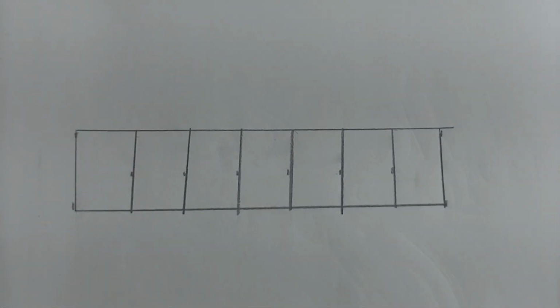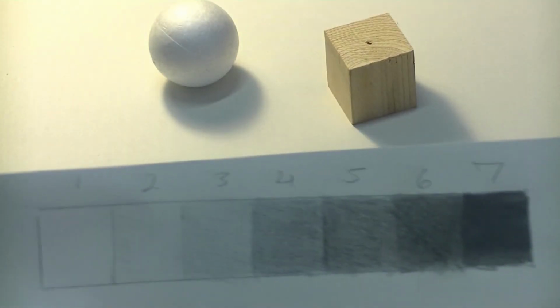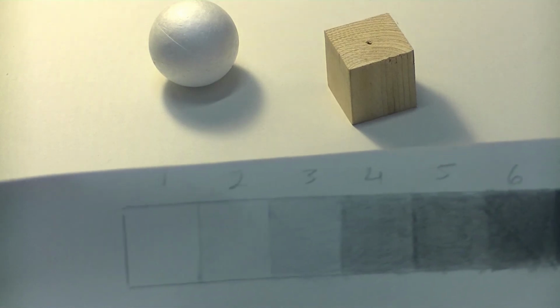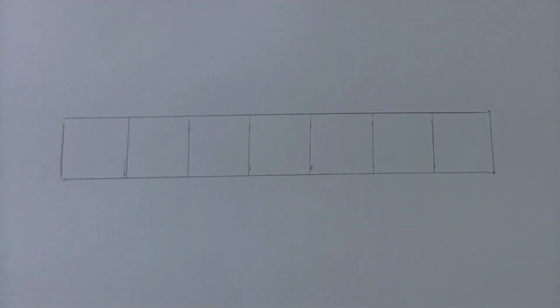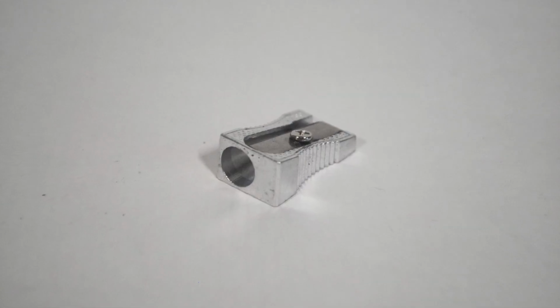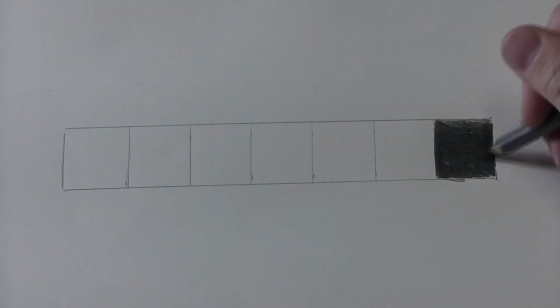Be sure your grayscale is on the edge of the paper so later you can hold the tones right next to an object to compare values. Below the squares, write numbers 1 through 7 starting on the left. Next, sharpen the ebony pencil to a fine point and darken the square on the far right until it's as black as you can make it.